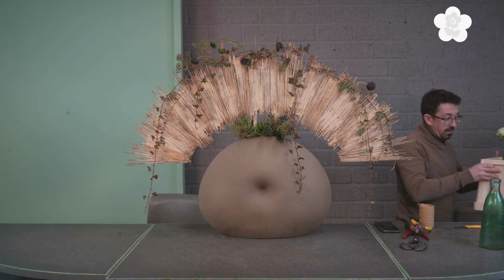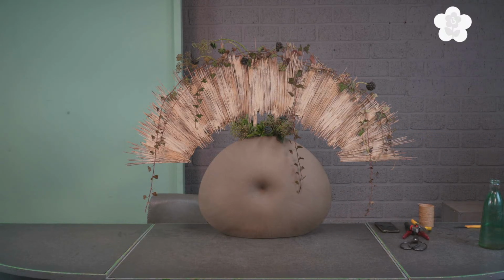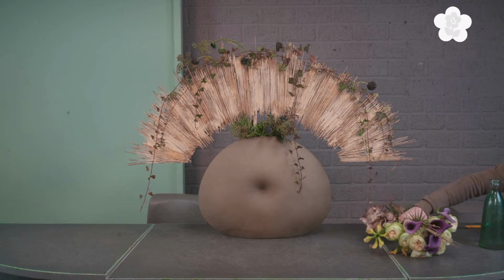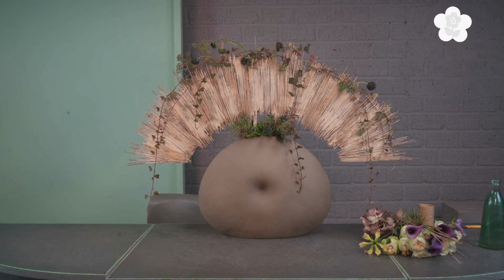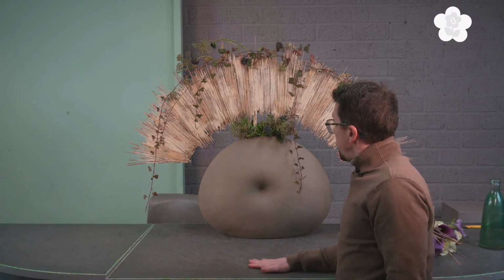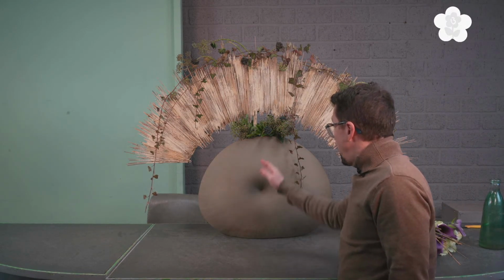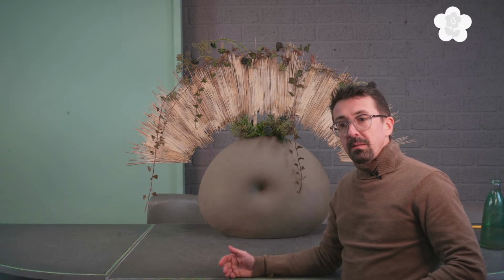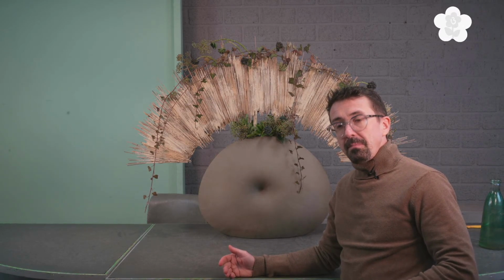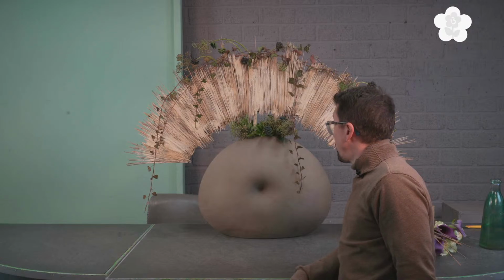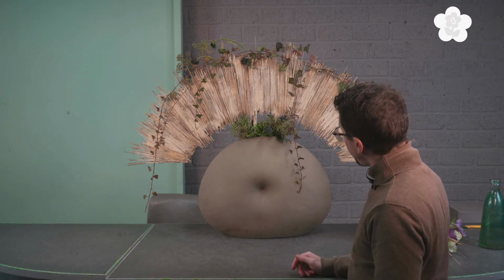It is the reason why, on the top, I have created this construction, just to repeat the feeling of the vase. And the vase looks like, sorry, a belly button. Yeah. I really love this vase.